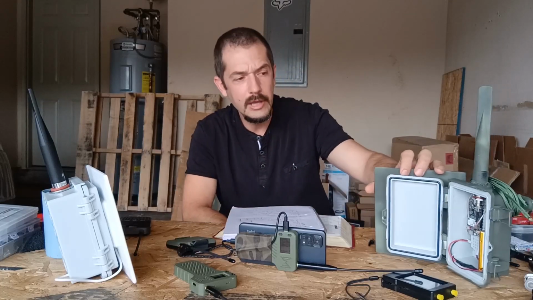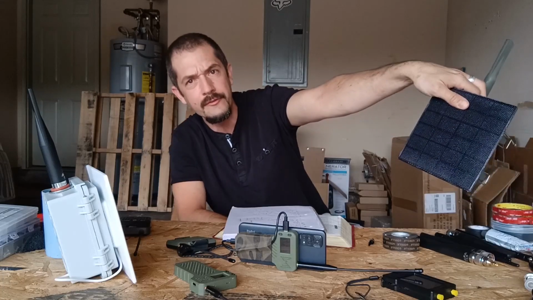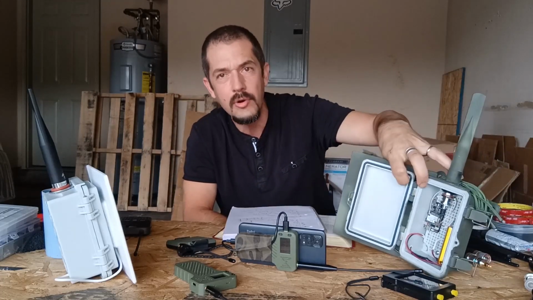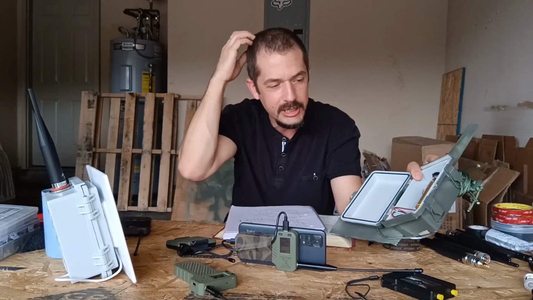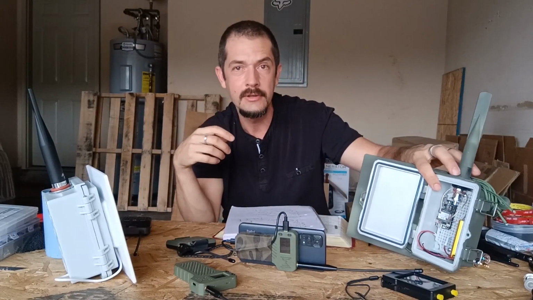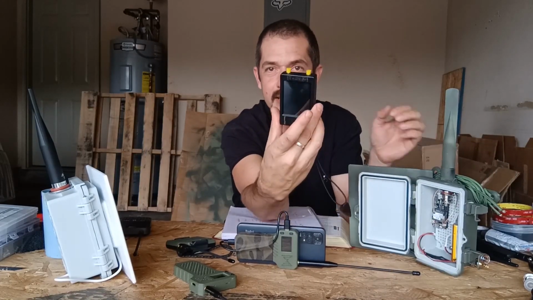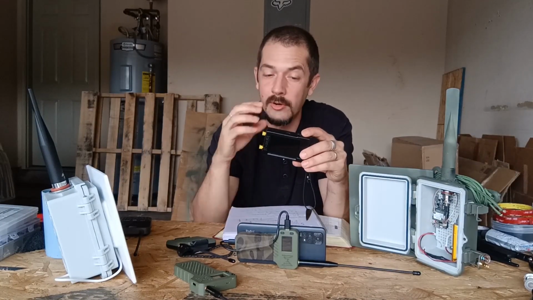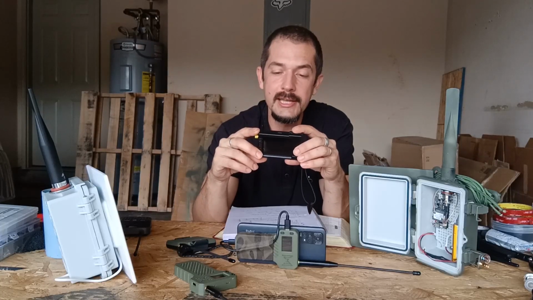So if you want a repeater, this is what I'm going with. Solar panel on the front. It has what's called a RAK wireless chip. They're very power efficient. And this antenna is very efficient. This is an antenna tester. I could do a video on it and show you guys how to do it, but it's called Nano VNA-H.